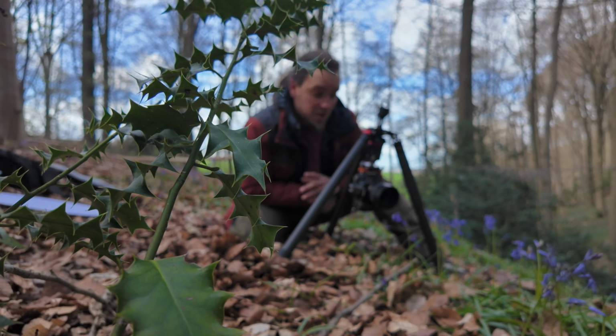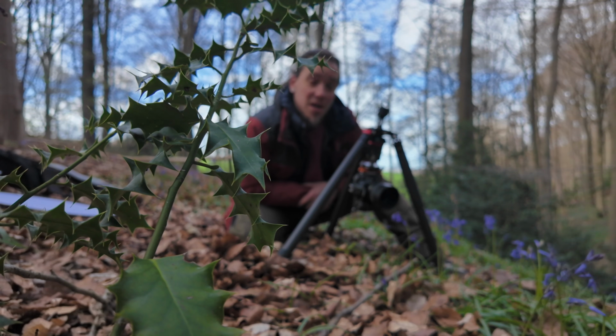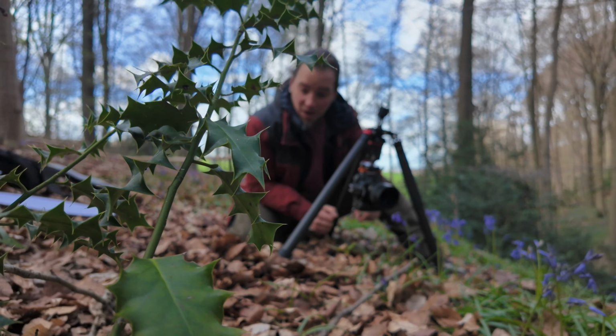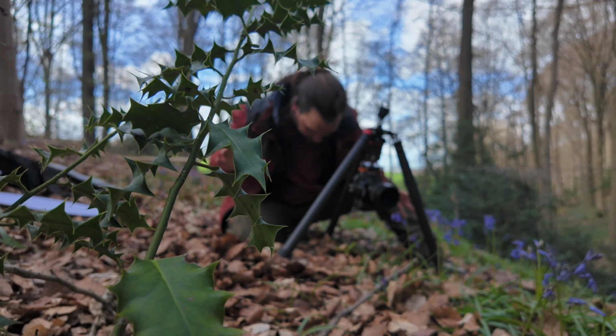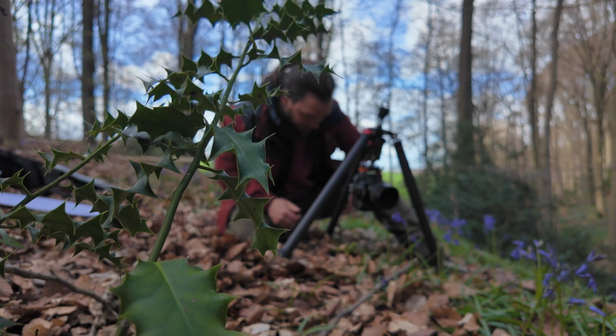Go out in the forest, but don't step on the bluebells, because if you step on them they break and they will never grow back in that place. So I'm really carefully looking around where I'm sitting. Just here in front of me, between my legs, we've got a beautiful bluebell.